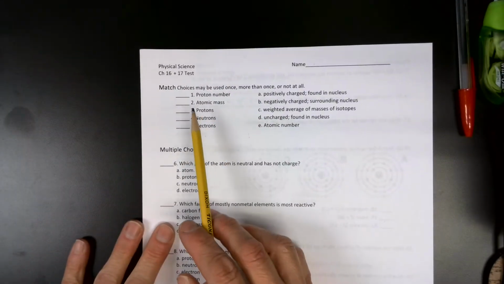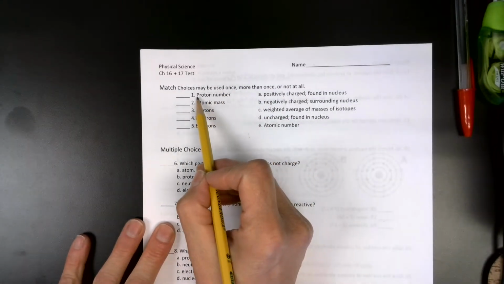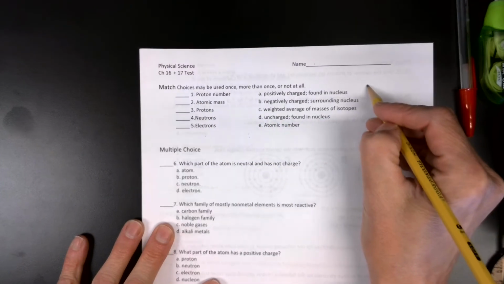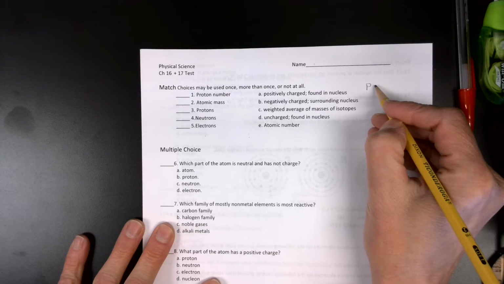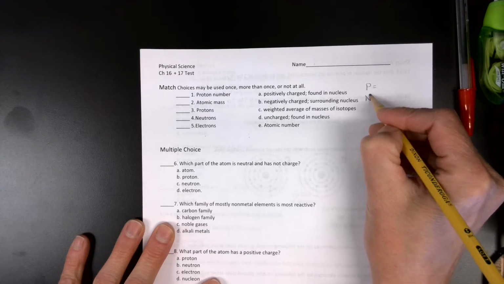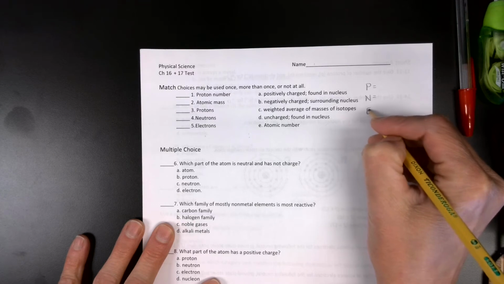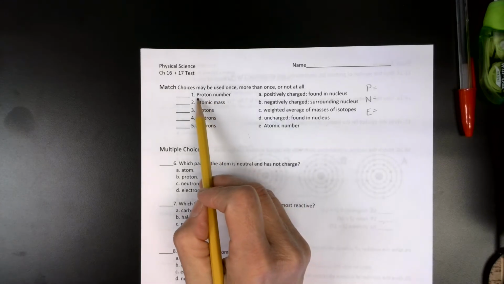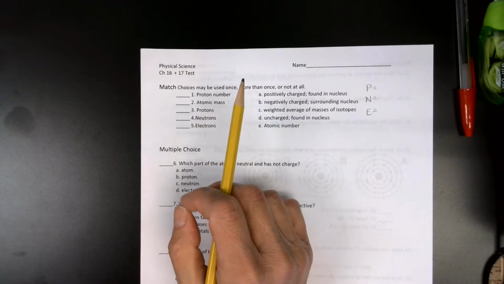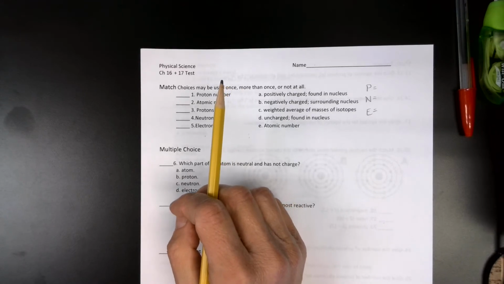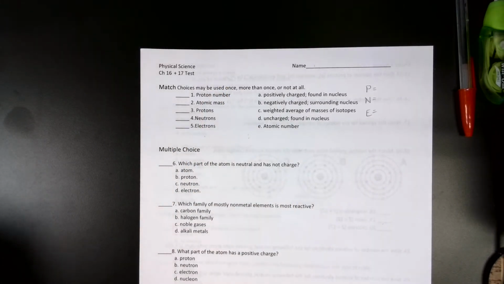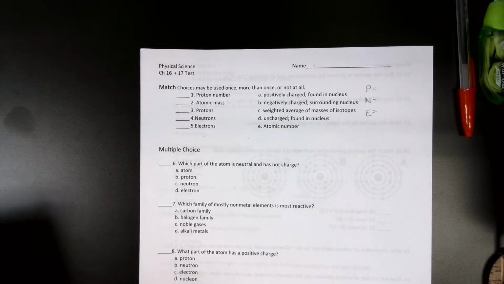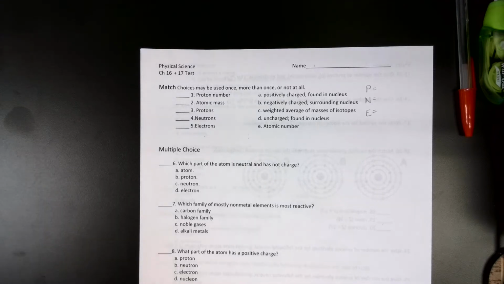So I just want to start off with our multiple choice questions, right? I want to remind you that a proton is abbreviated by a capital P, a neutron by an N, and an electron by an E. One of the things I want to remind you of is that when you look at a periodic table of elements, the proton number is the same thing as the atomic number.